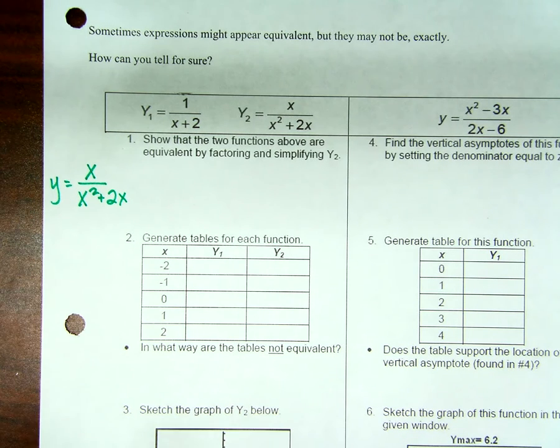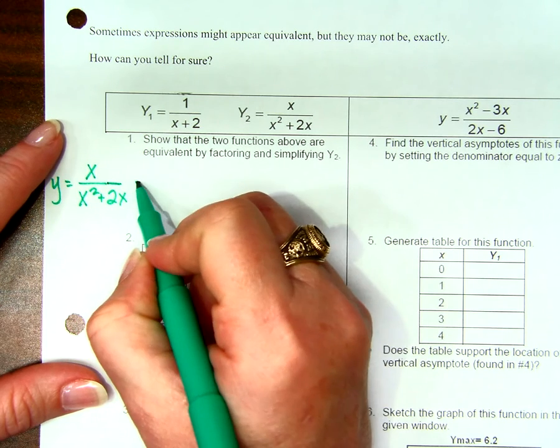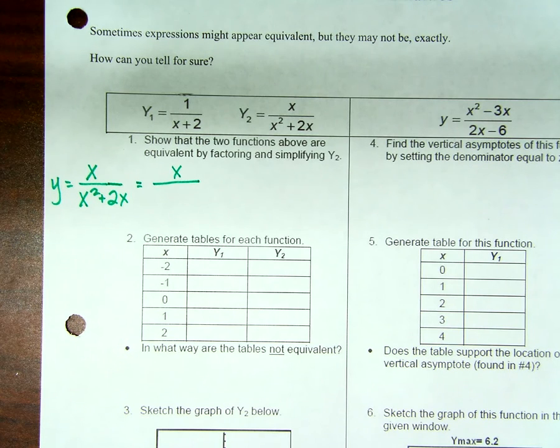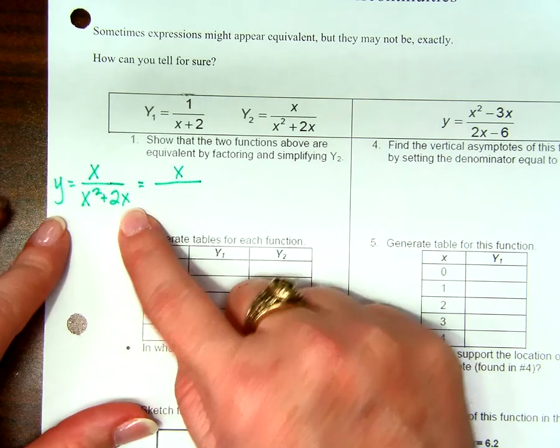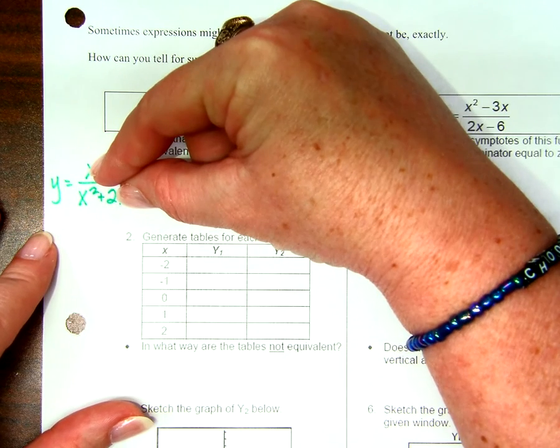Well, you said factoring, right? Can I factor the numerator? No, it's just an x, right? Can I factor the denominator? Yes, because both terms have an x, right? So I could factor out an x. But can I go back for just a second real quick? Can I factor this one? Because they both have an x, can I just cross out these two x's?